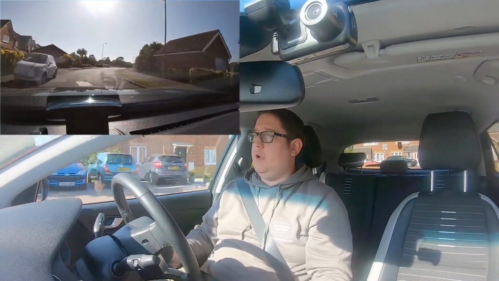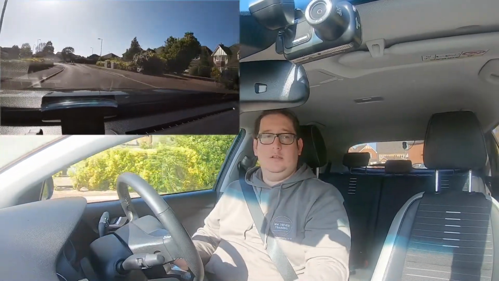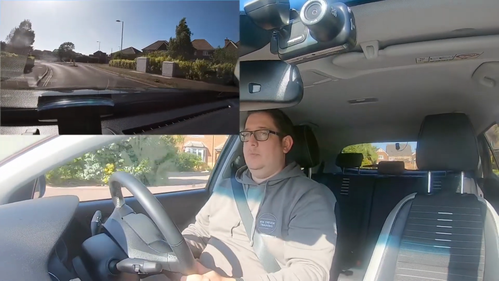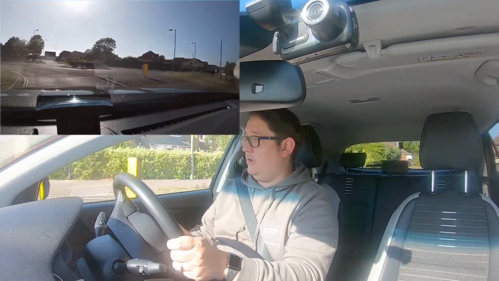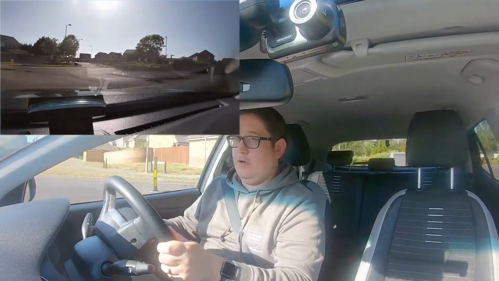Okay, so we're coming up to the roundabout and we're going to take the first exit at the roundabout to the left, or left at the roundabout first exit. So mirrors and signal. Positioning the car to the left-hand lane, not too close to the curb, but close enough. Check to the right, nothing there. Check left, right one more time, and off we go.